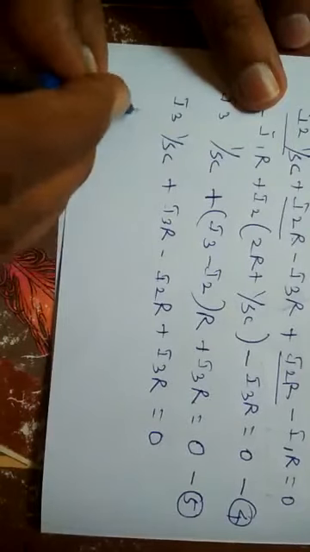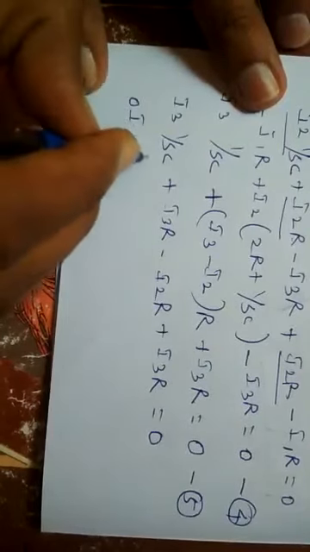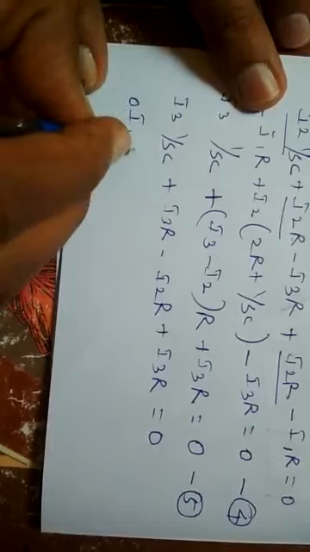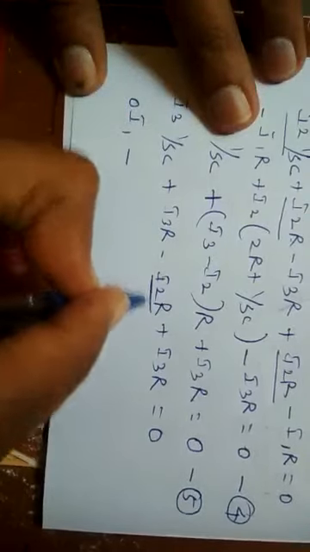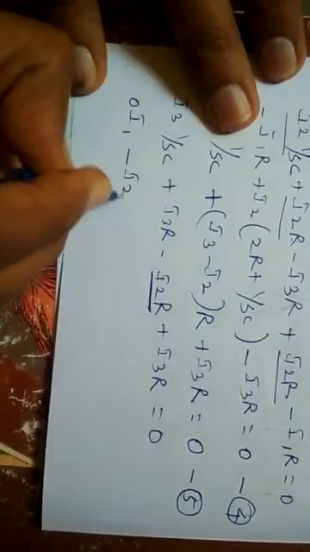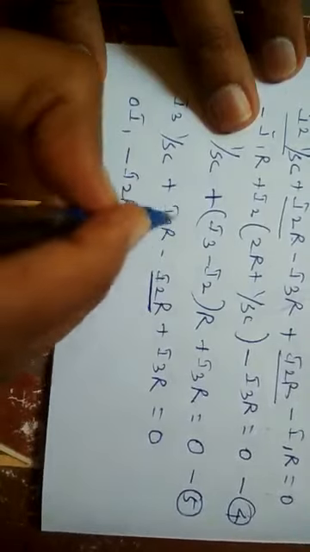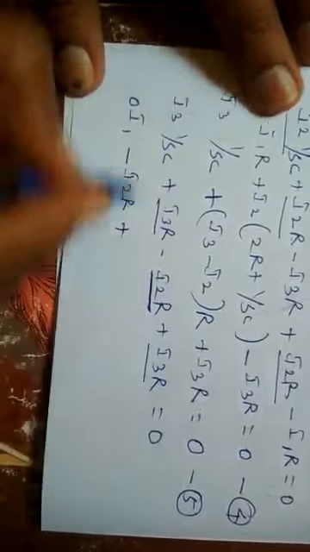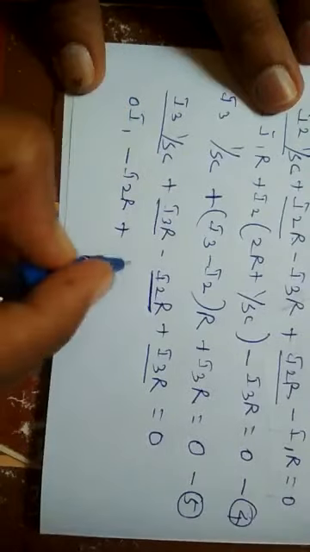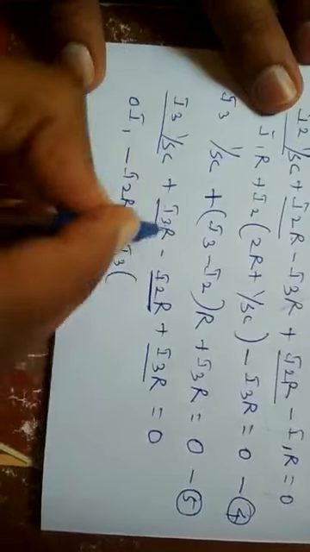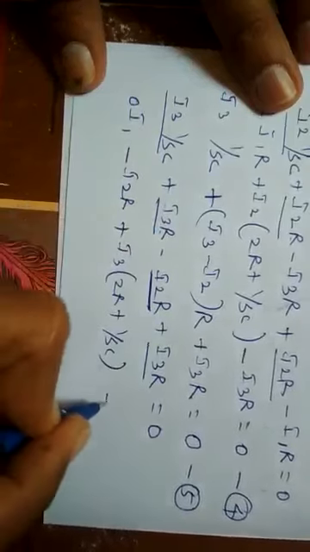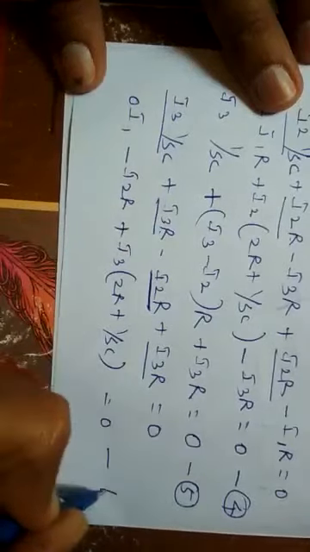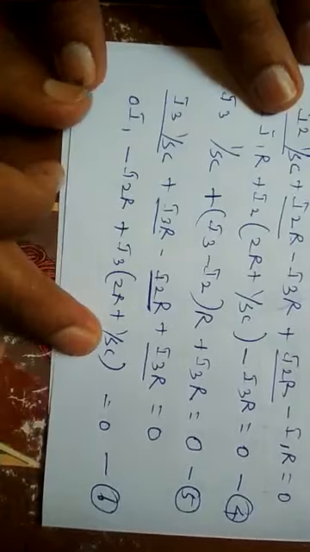And here there is no I1, so 0 I1, minus only one I2, so I2 into R, plus here I3R, here I3R, and one more I3 into 1 by SC. So take I3 outside, R plus R is 2R plus 1 by SC equals 0. You name this equation 6.